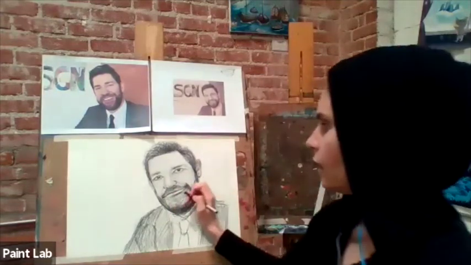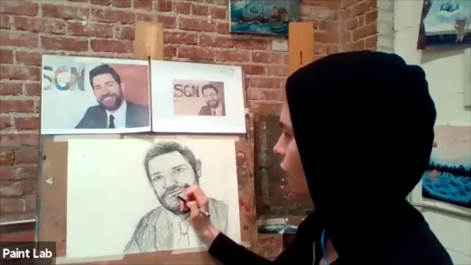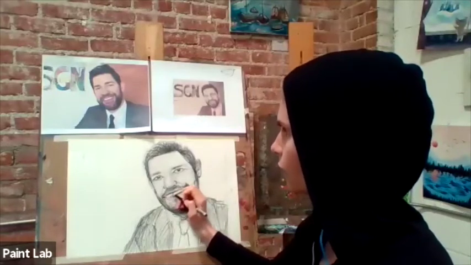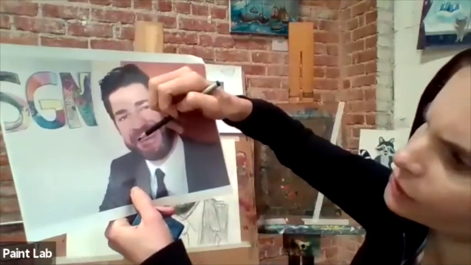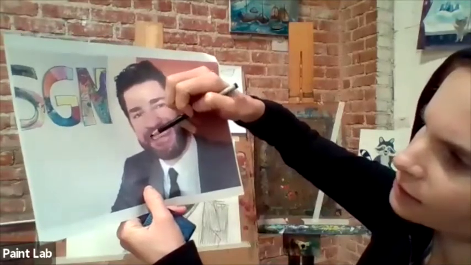So I made like a shadow for the underneath of the lips. And then notice that there's a pretty dark shape here that defines the edge of his teeth, and then it goes into this crease of his mouth.